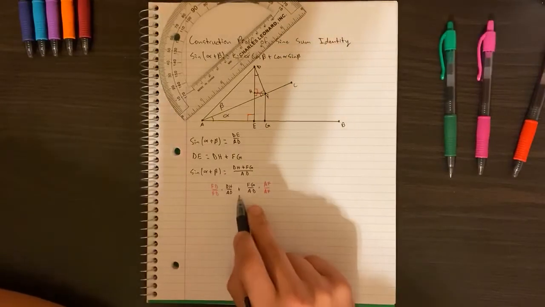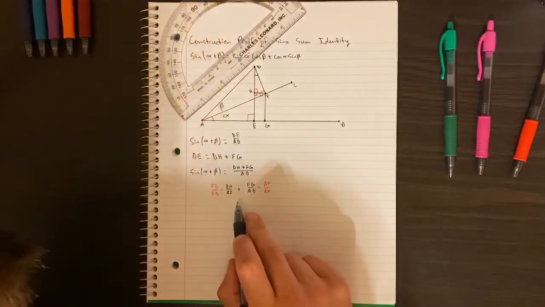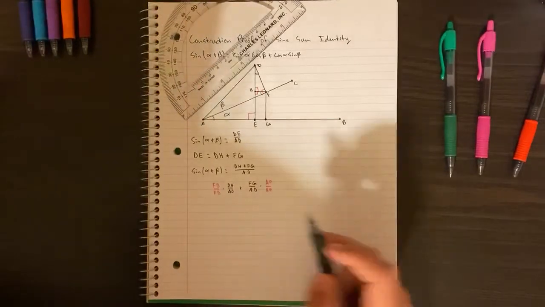Now, multiplication and addition are both commutative properties, meaning we can interchange them.